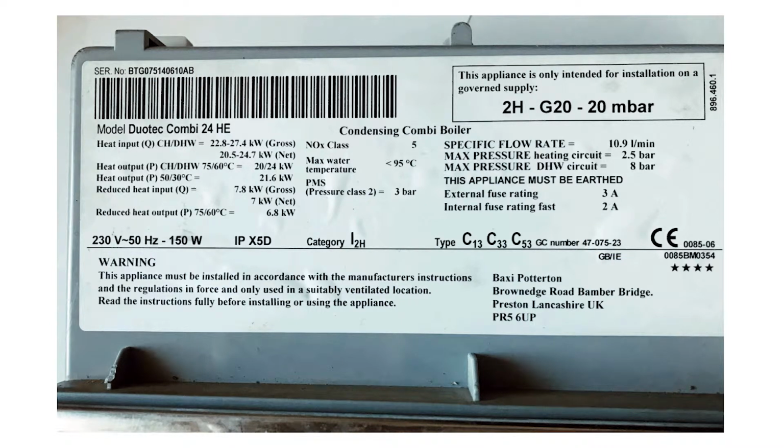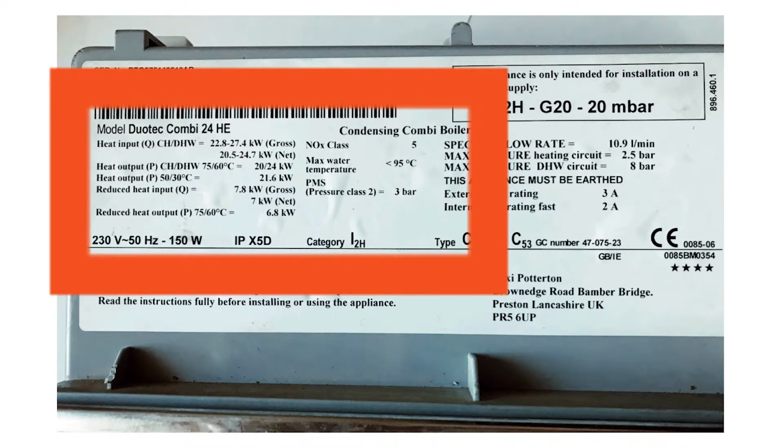Firstly, the data plate itself. The data plate displays all the information for your boiler. It can be found anywhere on the outer casing, usually on the boiler. The two most important bits of information are the boiler GC number and the serial number. These are examples of one we have taken from an existing boiler. Thirdly, you can also find your full model description here on your boiler data plate.